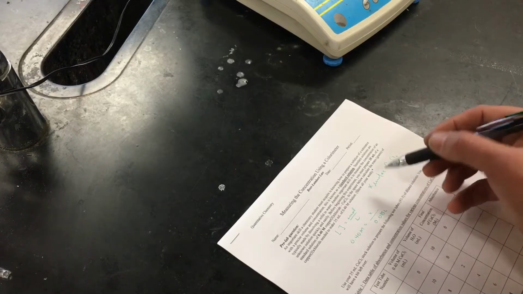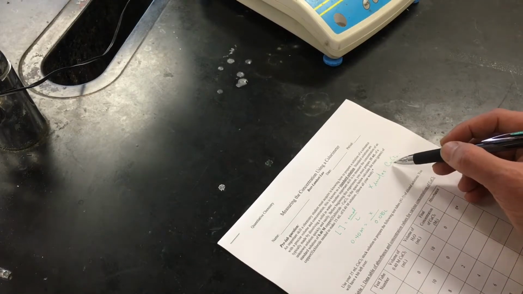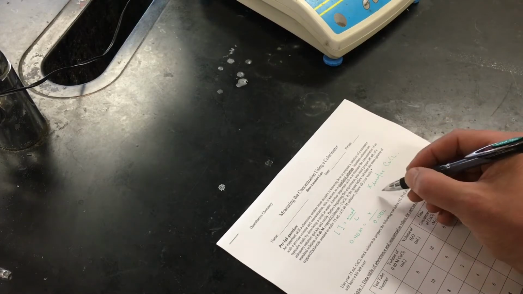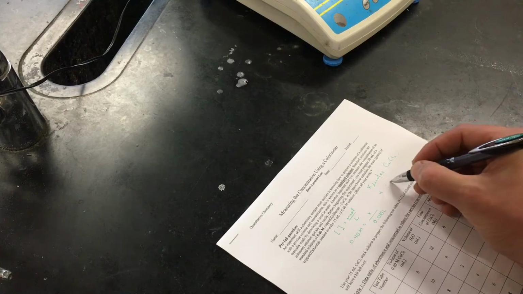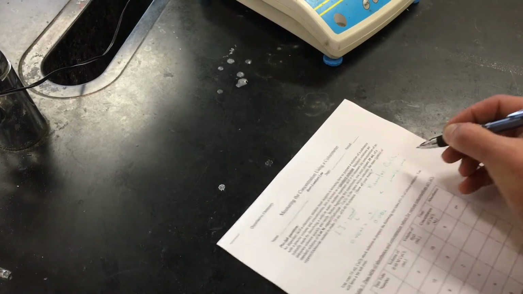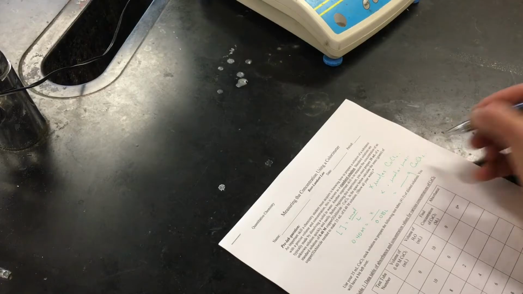So we're going to get the number of moles that we calculated here, multiply by the molar mass of copper chloride, and that will give us the number of grams of copper chloride that we need to prepare the solution.